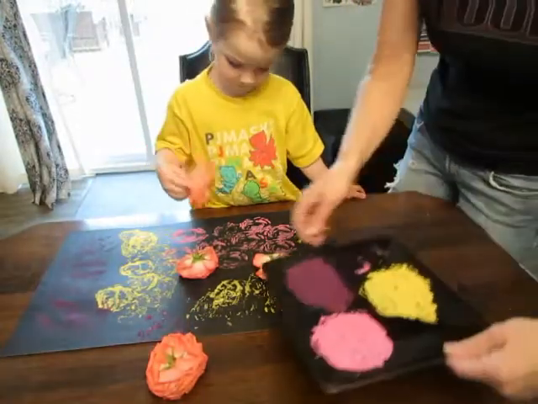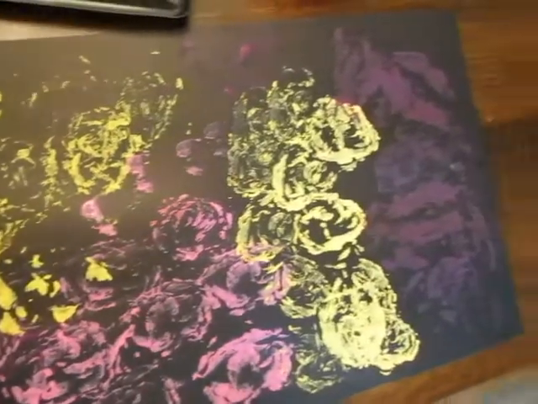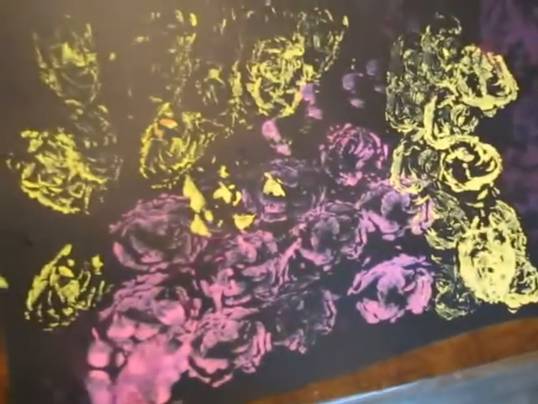So this was a really fun activity once we got going, of course, and I think it looks fantastic. All two of the colors look pretty bright and vibrant up against the black paper. The purple kind of blends in a little bit. And that's all for today.